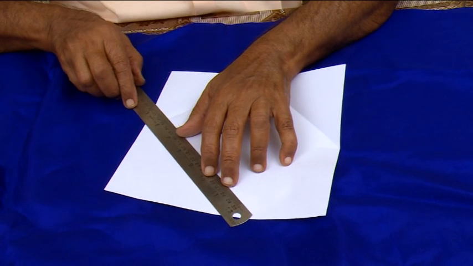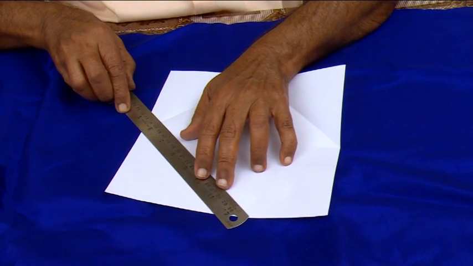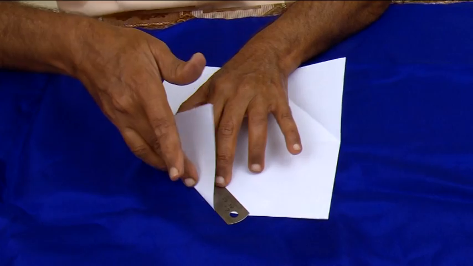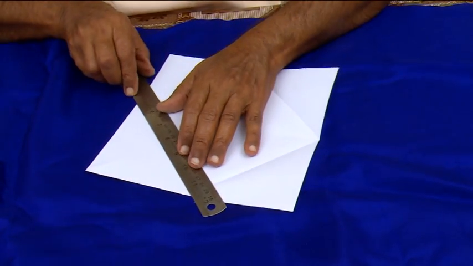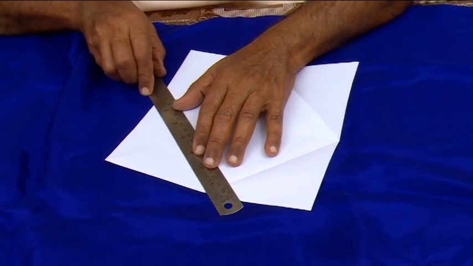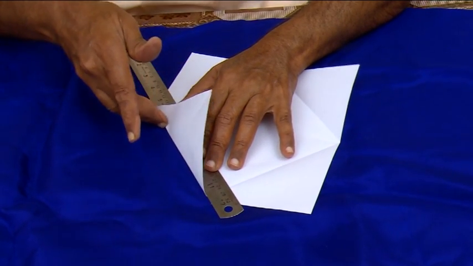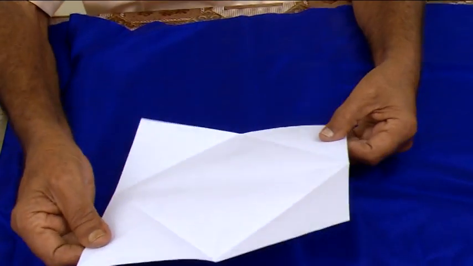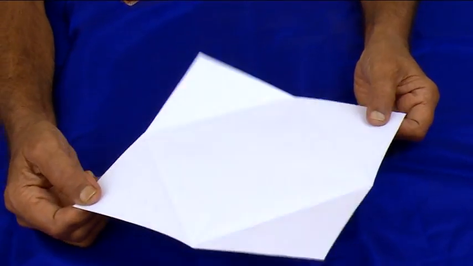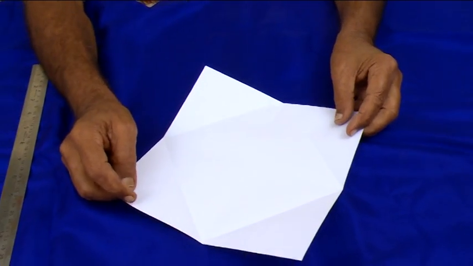For the third. Now you can see we have got one quadrilateral.